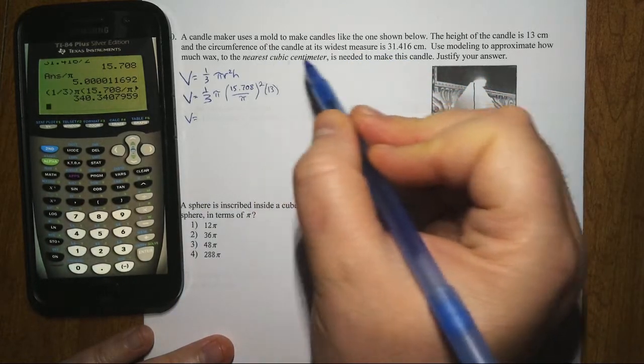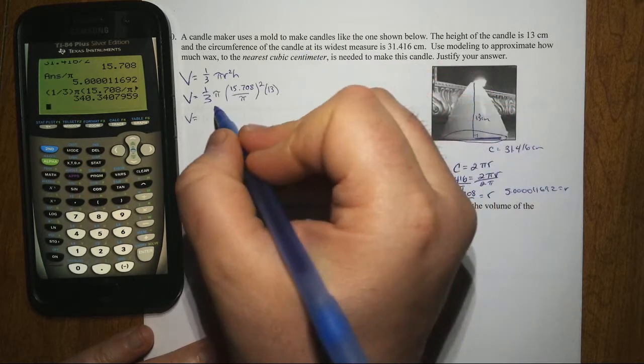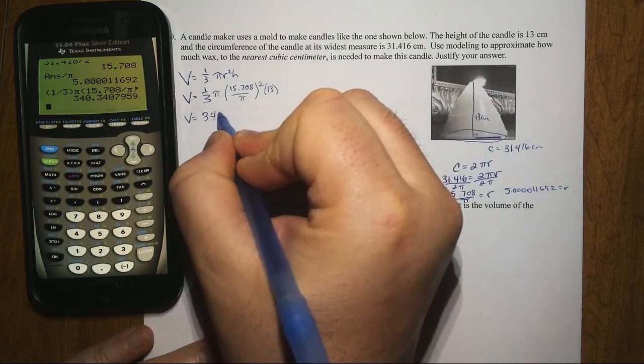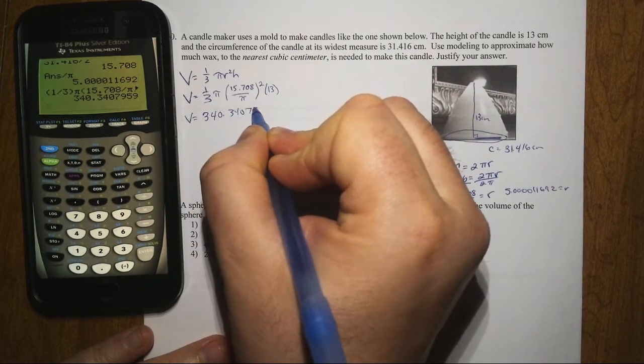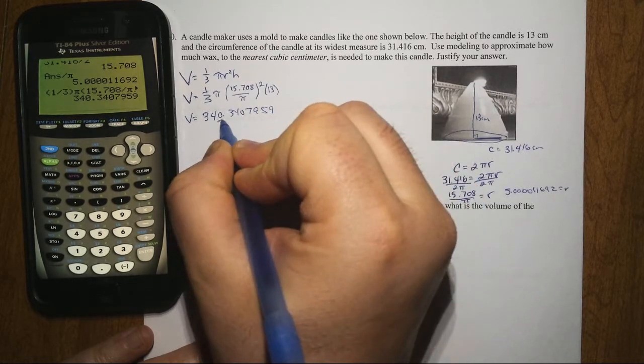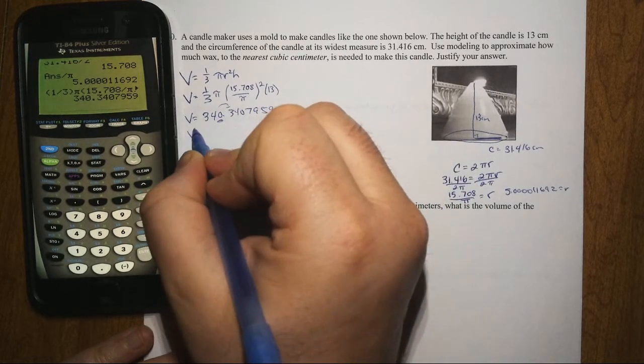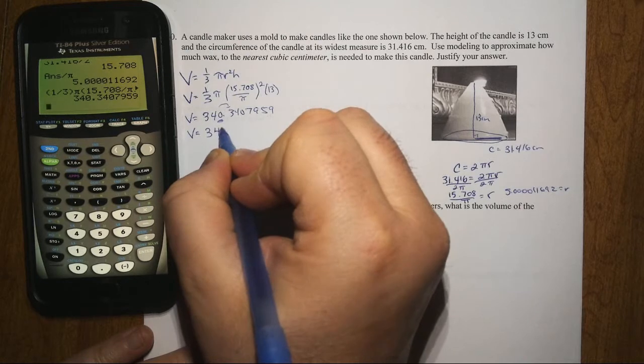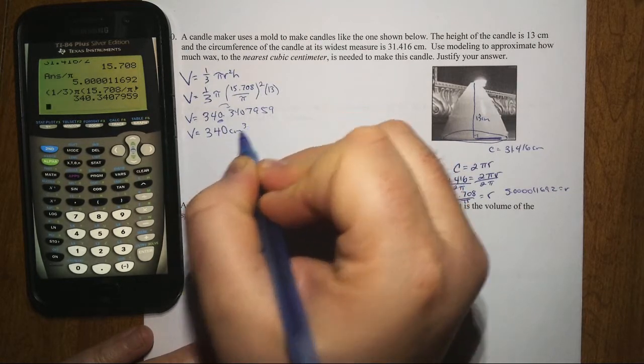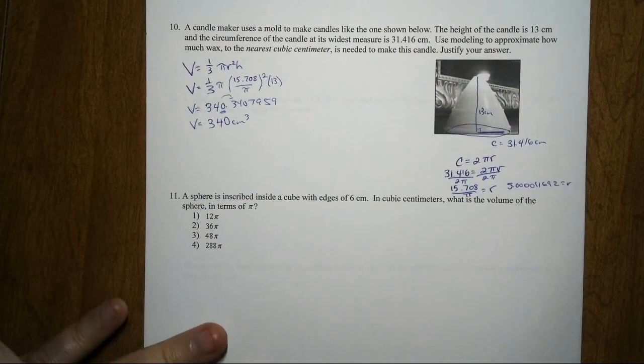So how much wax? Nearest cubic centimeter. Go back and check to make sure you know what to round to. So this is 340.3407959. We're rounding to the nearest. We're looking at the next number only. It's a 3, so it's 340 centimeters cubed. Okay, so keep that in mind.